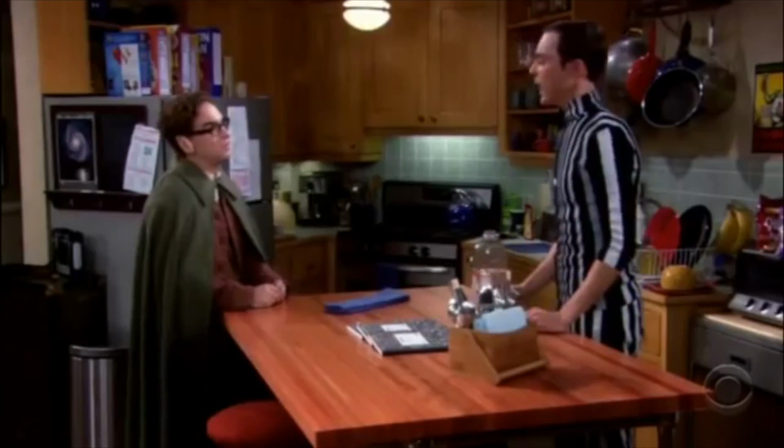I don't care if anybody gets it. I'm going as the Doppler effect. No, it's not. If I have to, I can demonstrate. Meow.